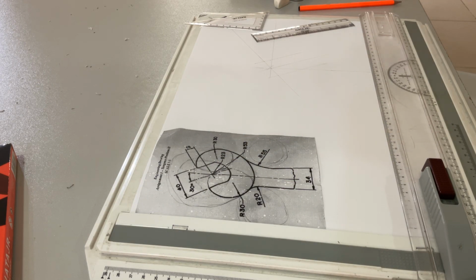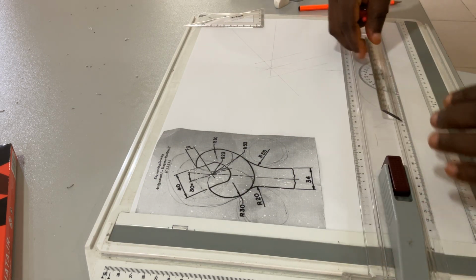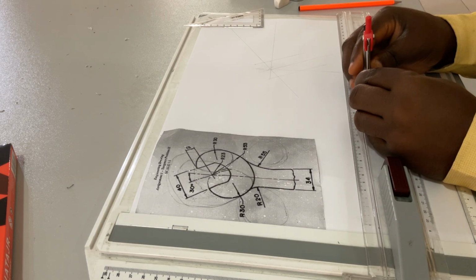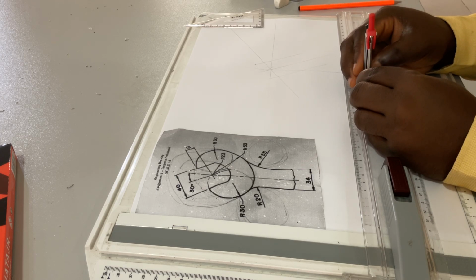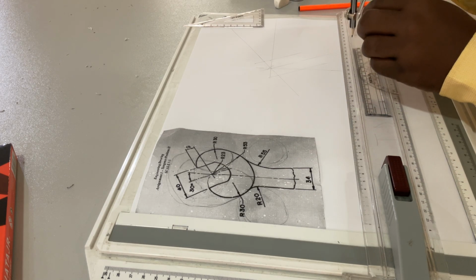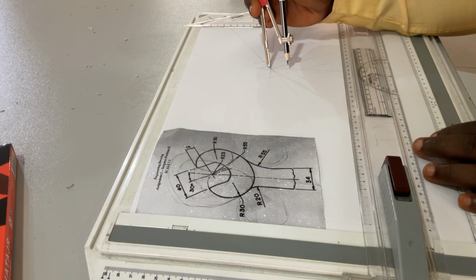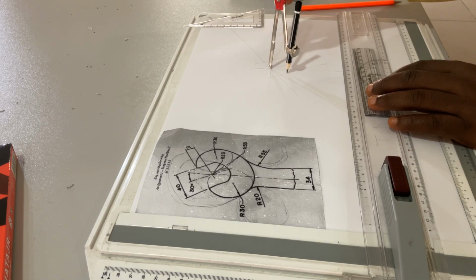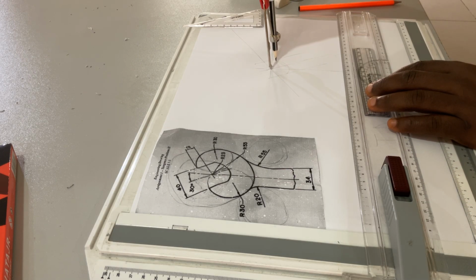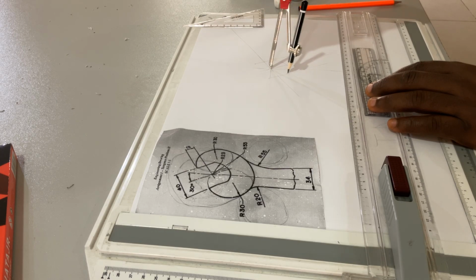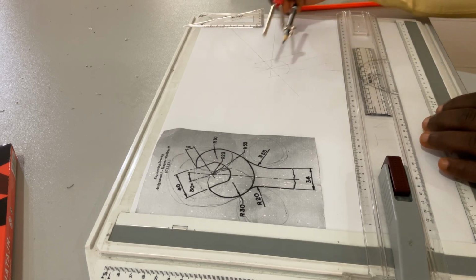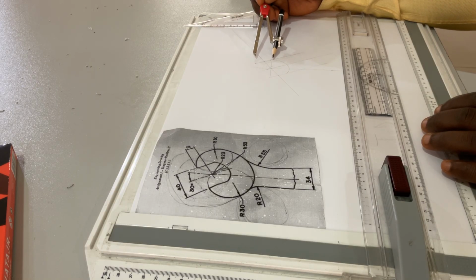So I'm going to take my compass and I'm going to measure radius 23. Can you see it? Radius 23. So I'll come to the center here. Can we see it? Come to the center here. And I'll draw the arc like this. Can we see that? Good. So after I've drawn that, I have gotten this line and I've gotten this line.